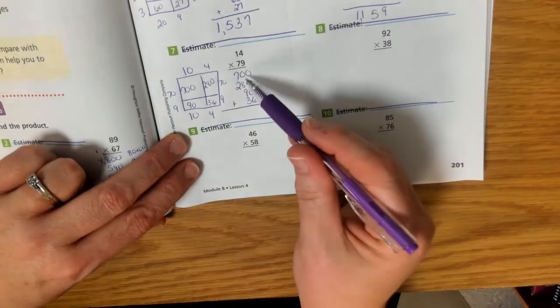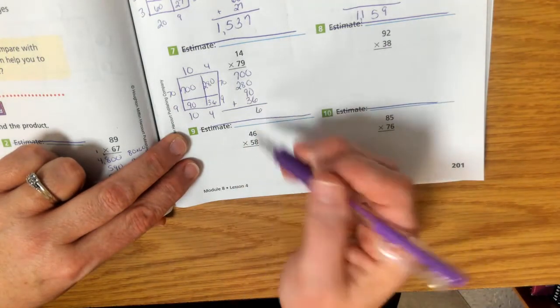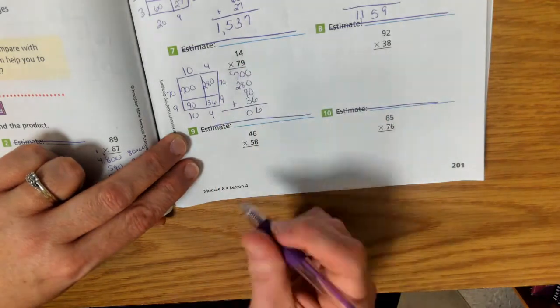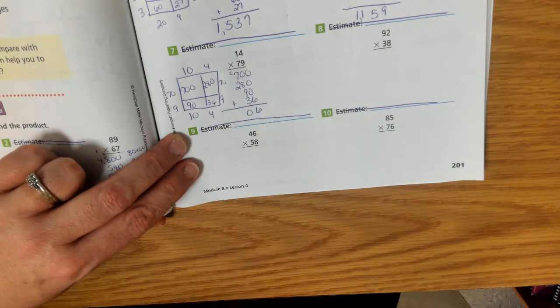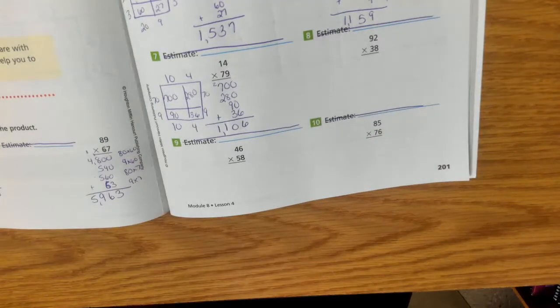Add those together. Zeros plus a 6 is a 6. 0 plus 8 plus 9 is 17, plus 3, 20. 7 plus 2 is 9, plus 2 is 11. So 1,106.